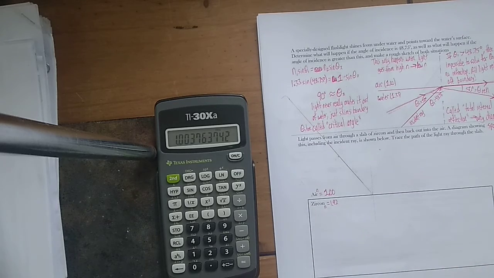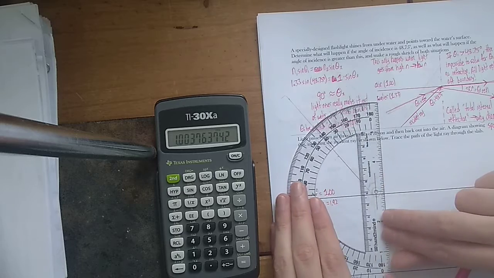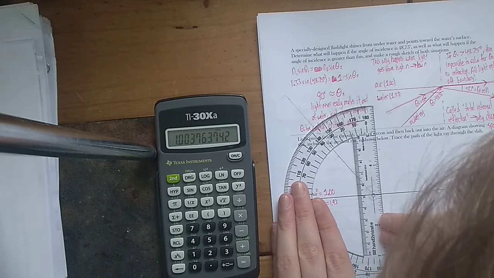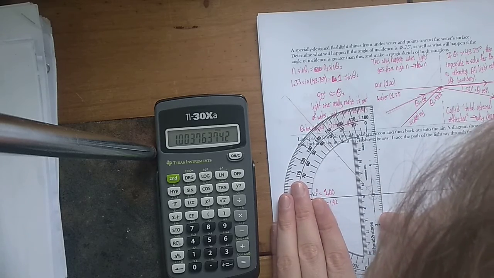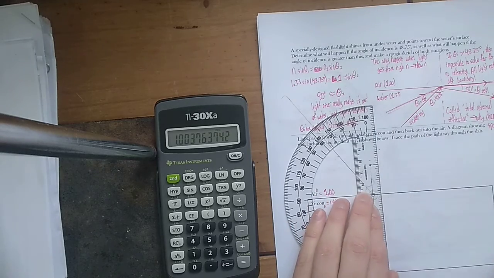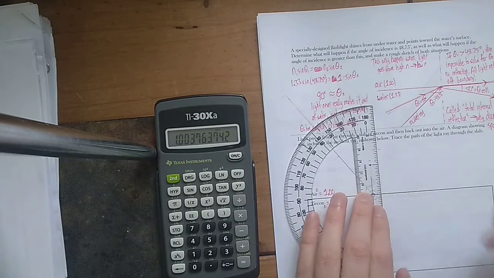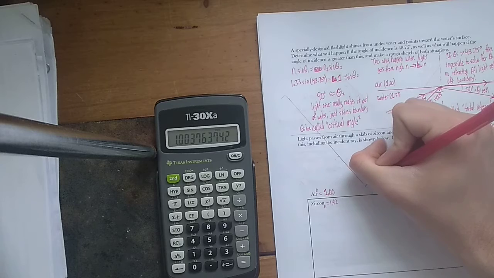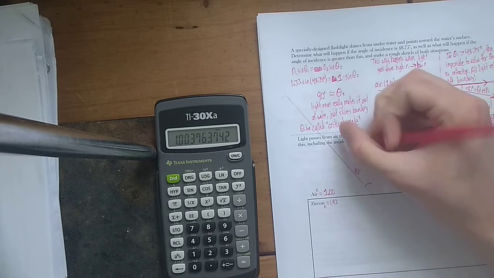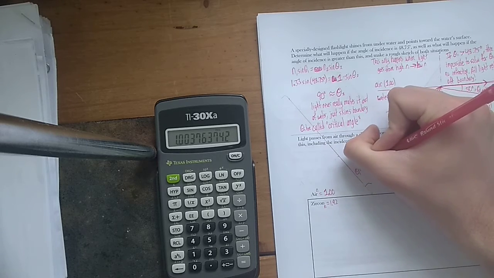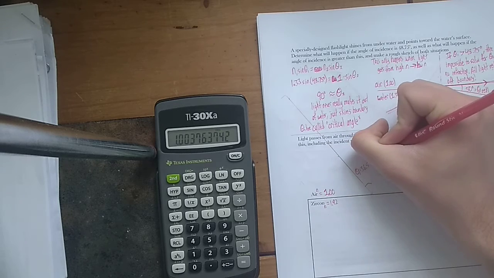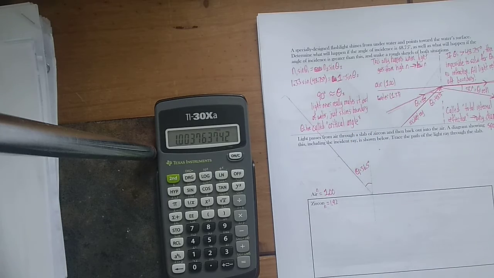So, we've got the indices of refraction. Let's measure the angle of incidence. Okay. Looks to me like it's about 36, 37. You could even call it 36 and a half if you really want to. So I'm going to go with theta I equals 36.5 degrees.